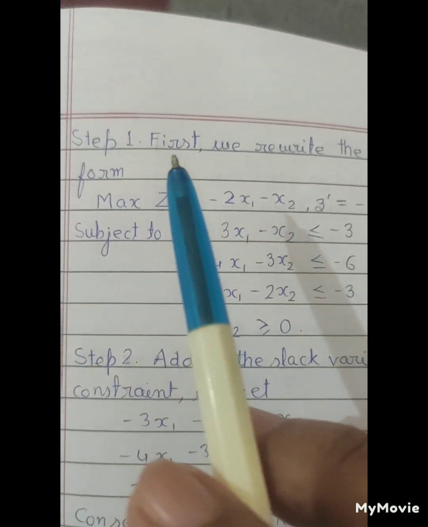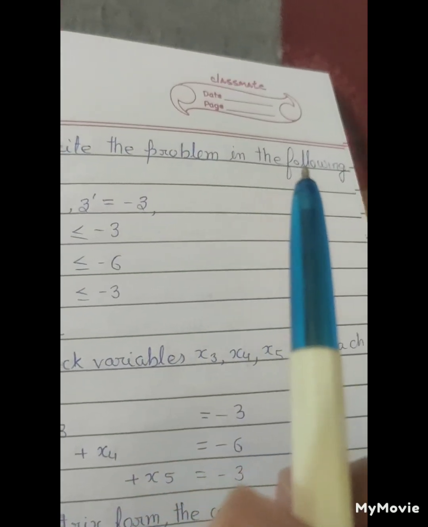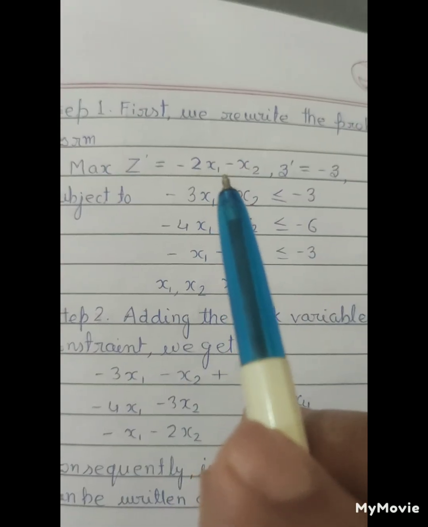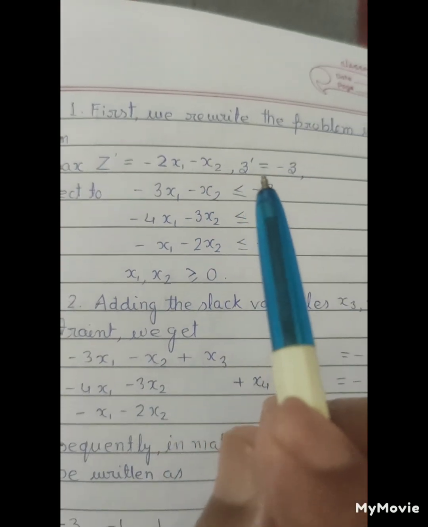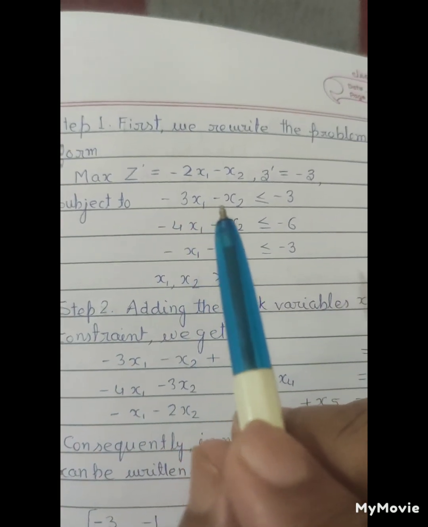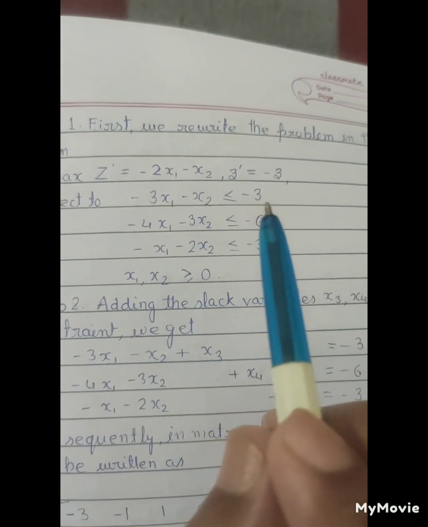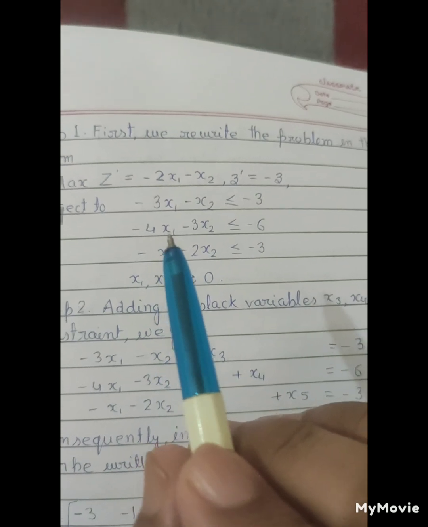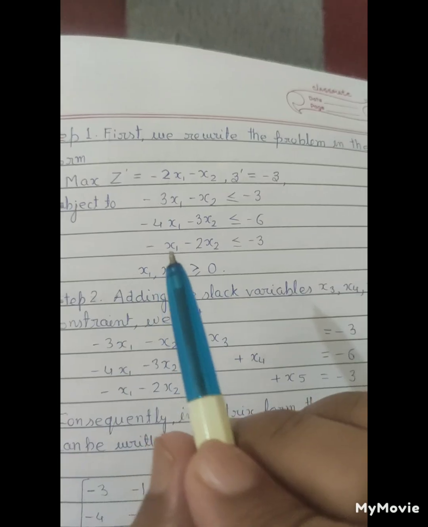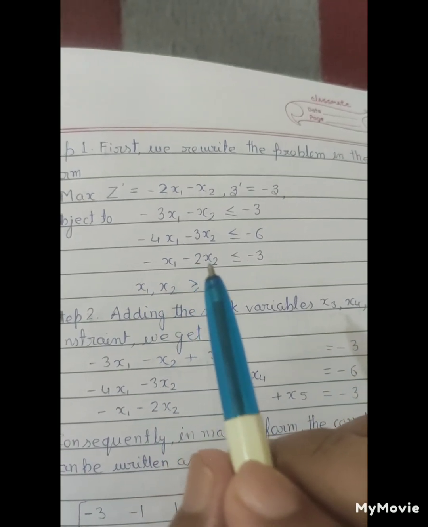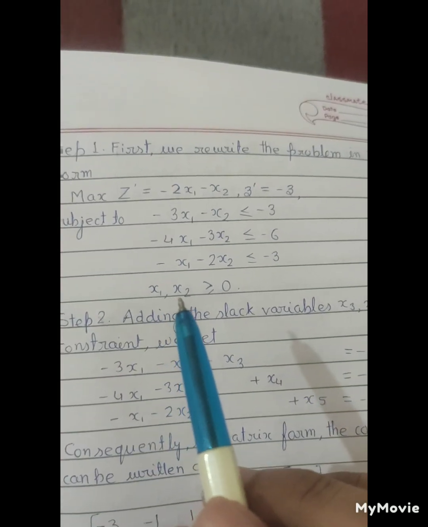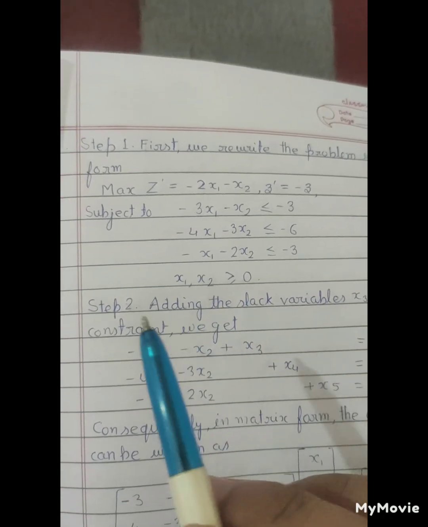Solution. Step 1. First we write the problem in the following form: maximum z dash equals minus 2x1 minus x2, where z dash equals minus z, subject to minus 3x1 minus x2 less than or equal to minus 3, minus 4x1 minus 3x2 less than or equal to minus 6, minus x1 minus 2x2 less than or equal to minus 3, x1, x2 greater than or equal to 0.